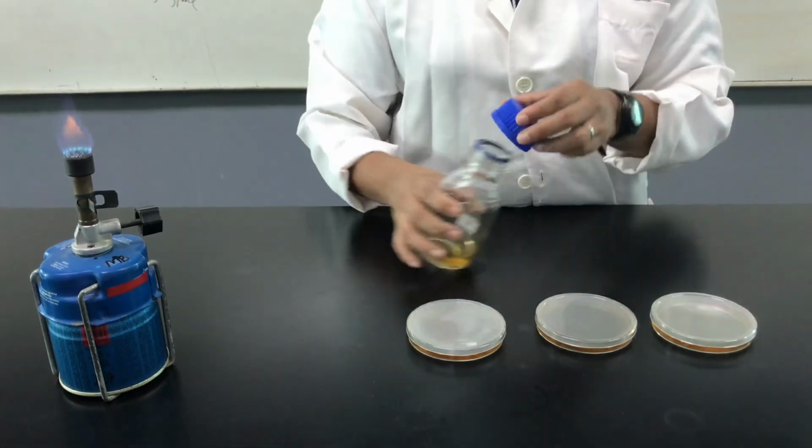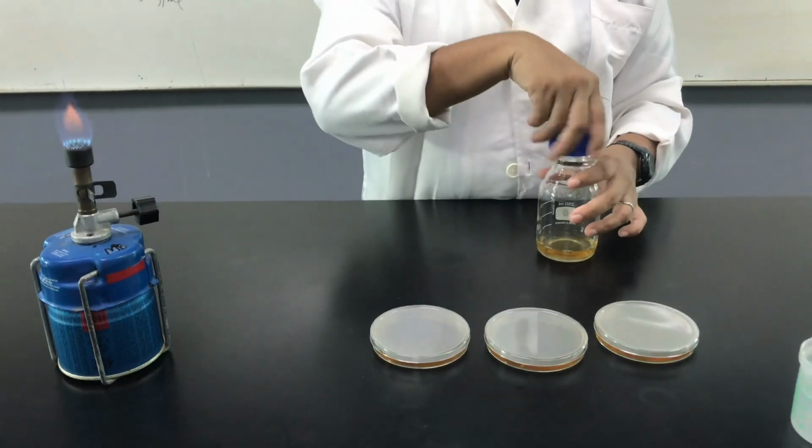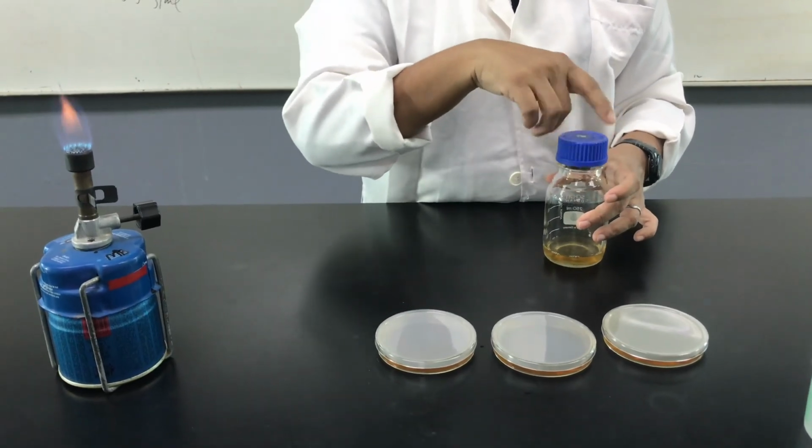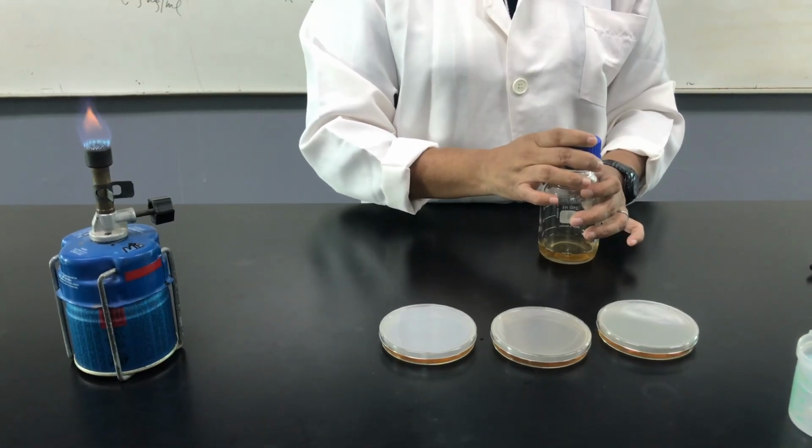Now we leave it to solidify for about 10 to 15 minutes. Then we come back again and show you how to do the standard curve and the culture Nisin.